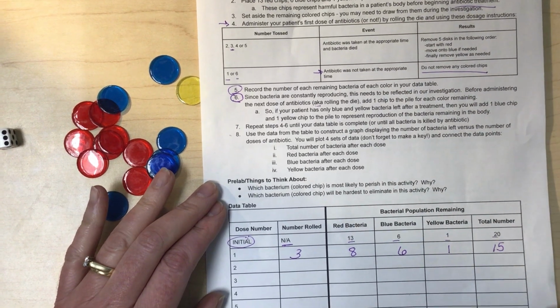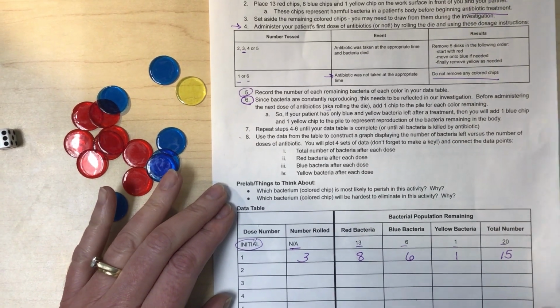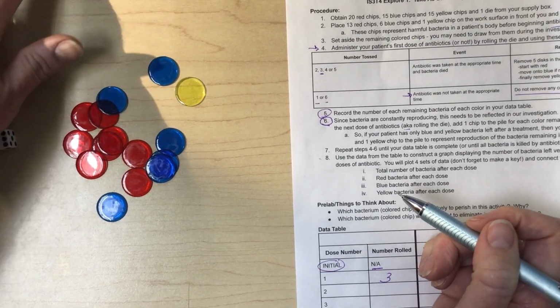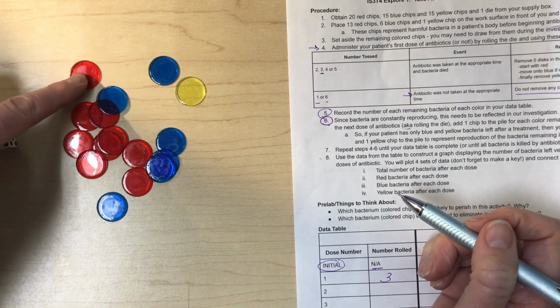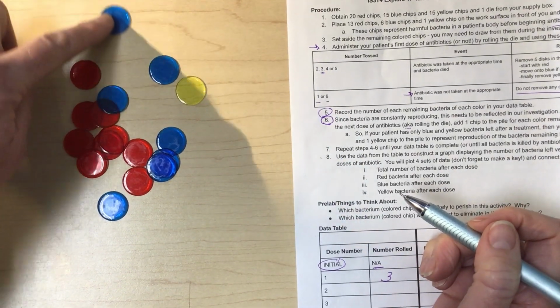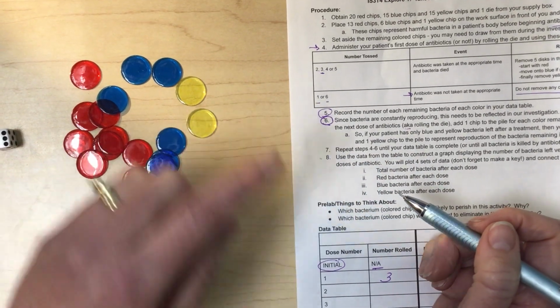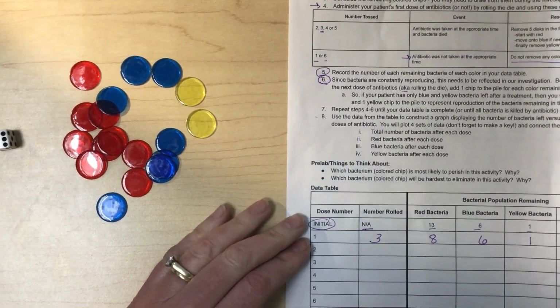Okay, so I'm going to add another red because I still have red. I'm going to add another blue because I still have blue. And I'm going to add another yellow because I still have yellow.